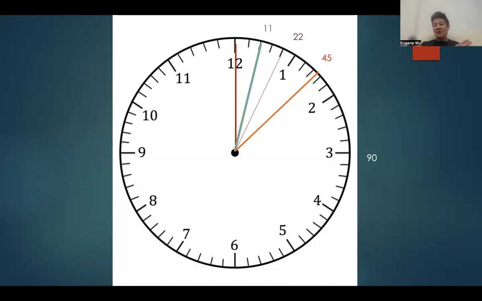If we turn from 12 o'clock to 7.5 minutes, 1:30, it's 45 degrees. So roughly every 2 minutes on the clock face is 11 degrees. So if we want 11 degrees, we turn 2 minutes on the clock face. 4 minutes for 22 degrees, 6 minutes roughly for 33 degrees, and 8 minutes roughly for 45 degrees. Roughly, this is the amount we have to turn.